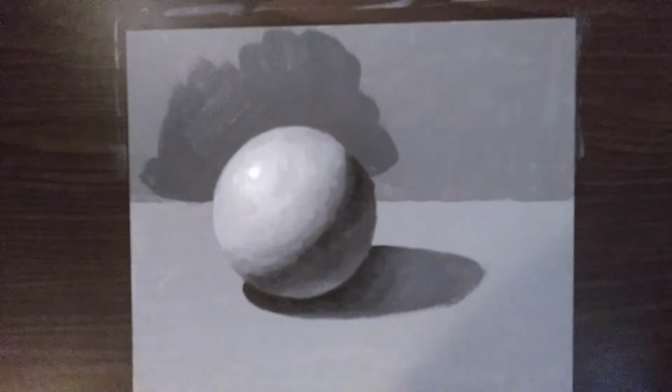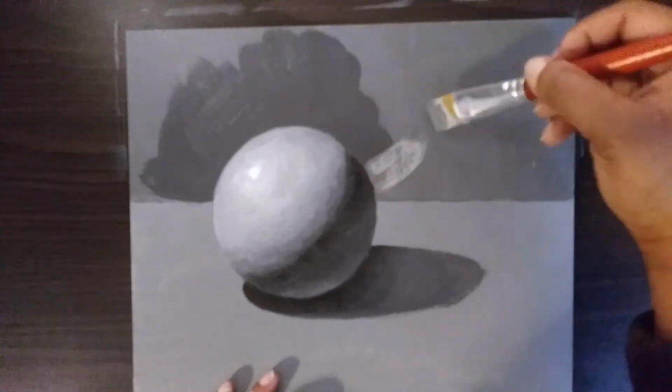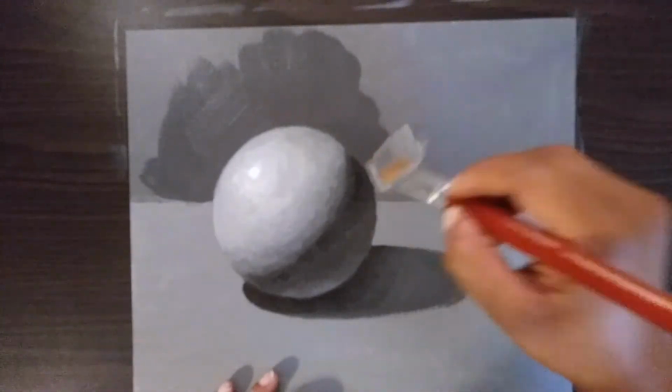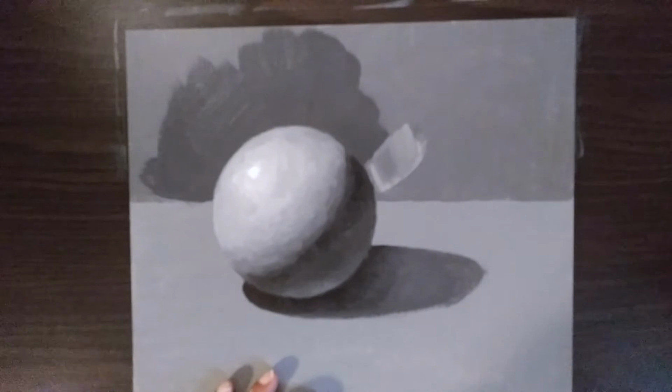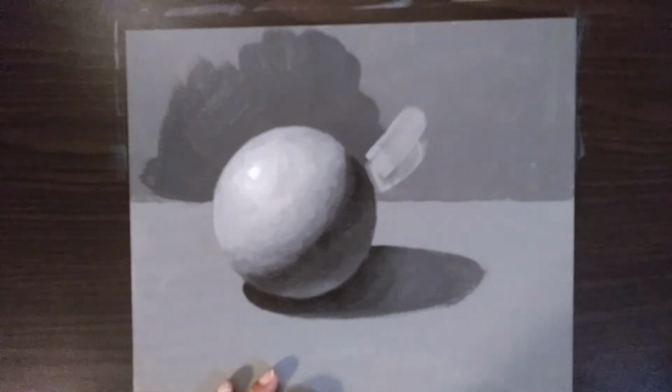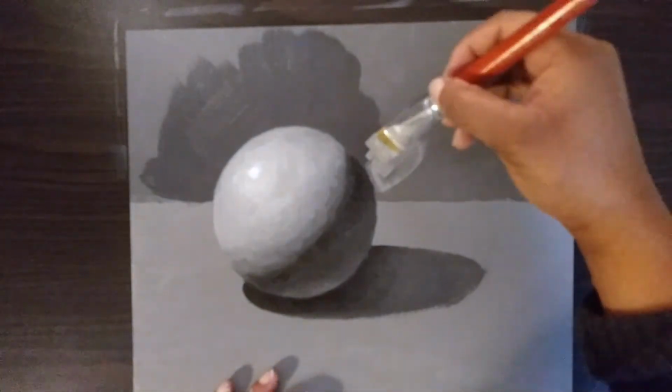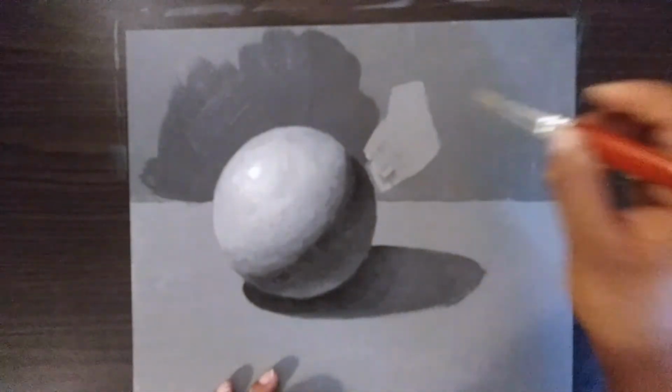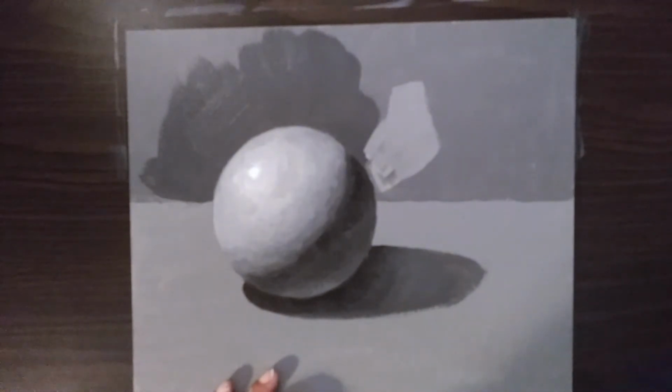So on this side, I'm going to get a little bit lighter. So I'm probably going to go into possibly my 4. And I kind of want to do just a little bit of a gradation that's there. I did not blend these out good. Mix a bit on this panel.